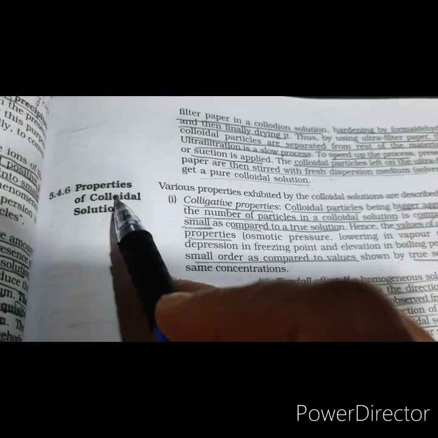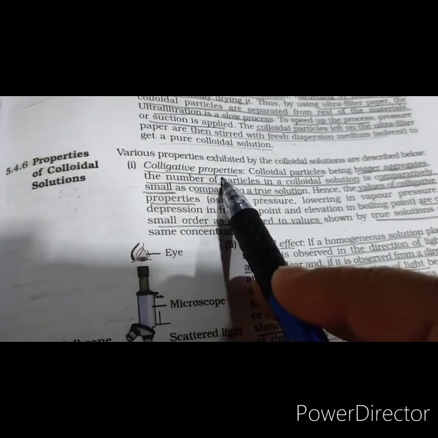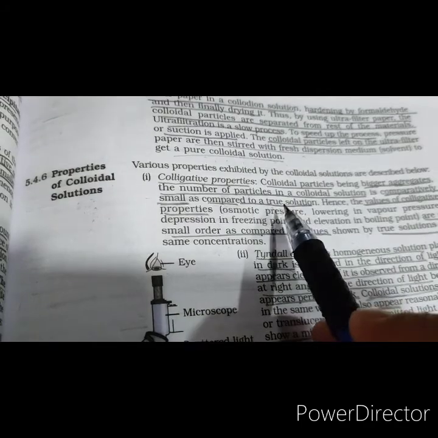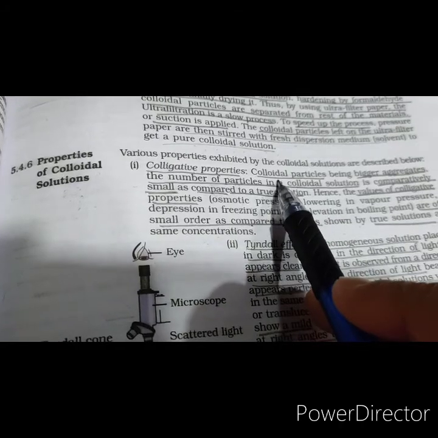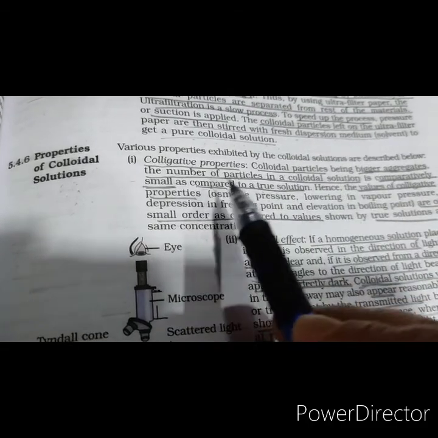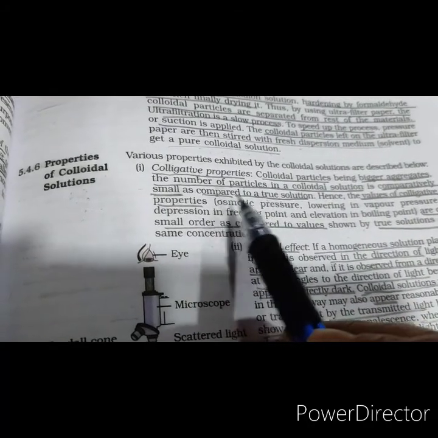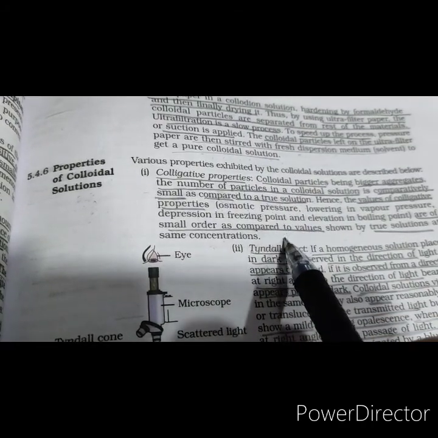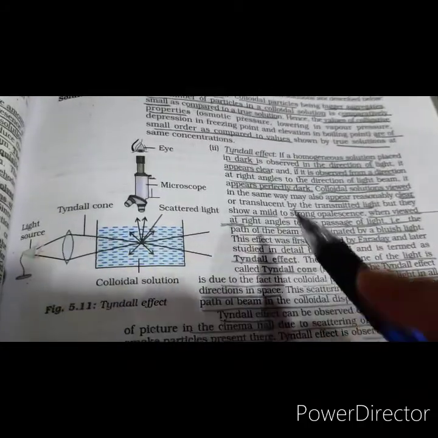Let's discuss the properties of colloidal solution. First is the colligative property. The colligative properties depend upon number. If we compare the colloidal solution and true solution, we find that the colligative properties are more for true solution as compared to colloidal solution, because the colloidal particles form bigger aggregates, and so the number of particles in a colloidal solution is comparatively small as compared to a true solution. So if we have colloidal solution and true solution at the same concentration, the colligative property will be more for true solution.